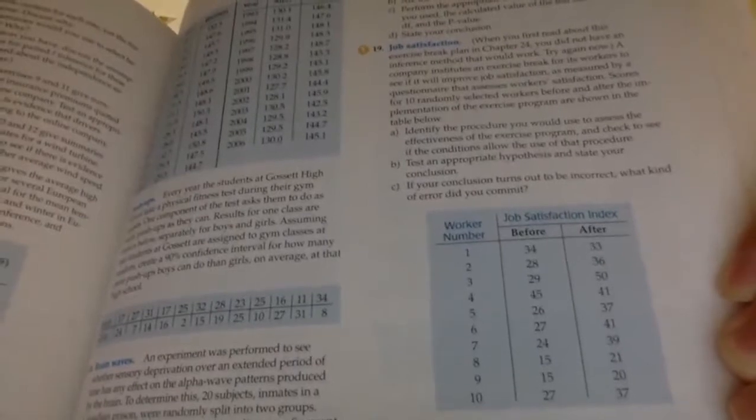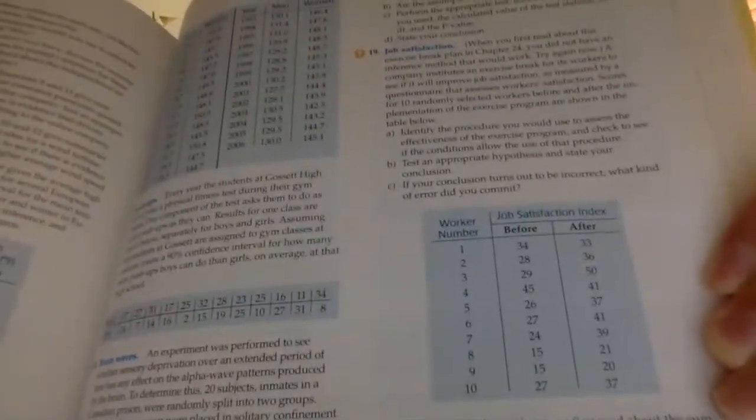And so when it says the effectiveness of the program, I want to say, is there evidence that it worked? Is the program effective? Has job satisfaction increased after they've done the program? Okay, now here's your first clue to know this is a matched pairs problem. See how it says worker 1, a before and after, worker 2, a before and after, worker 3, a before and after. Each subject has 2 pieces of data that goes with it.